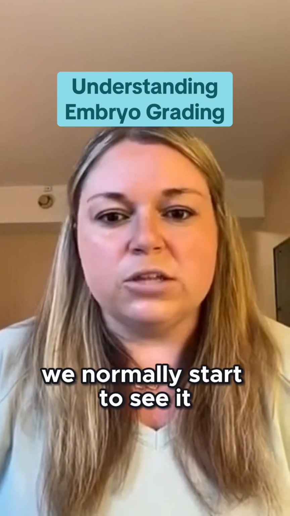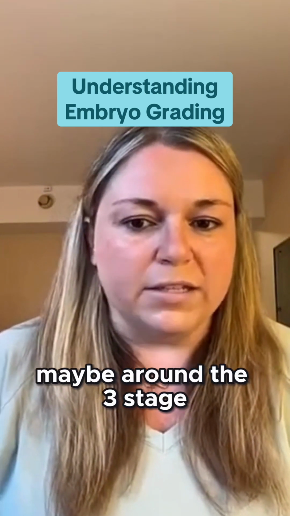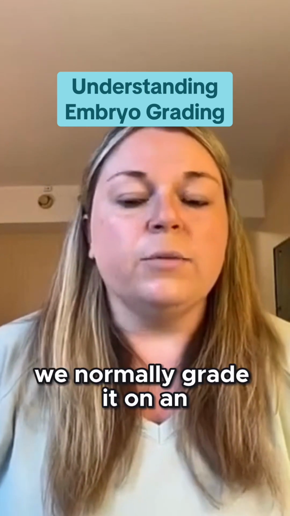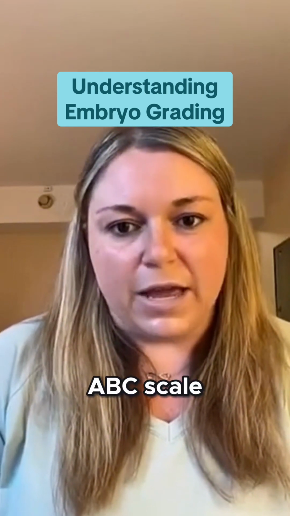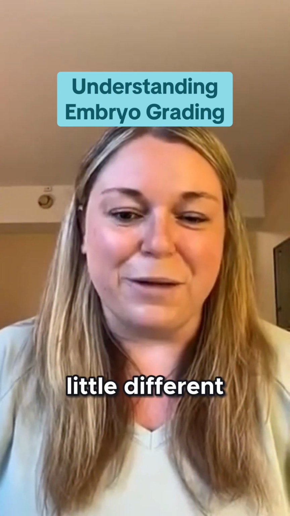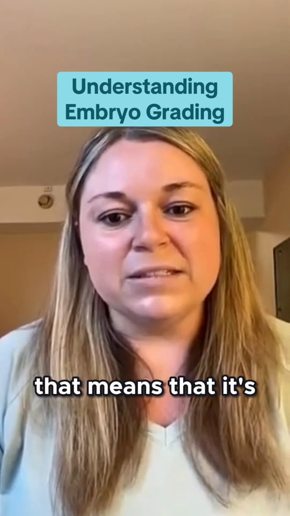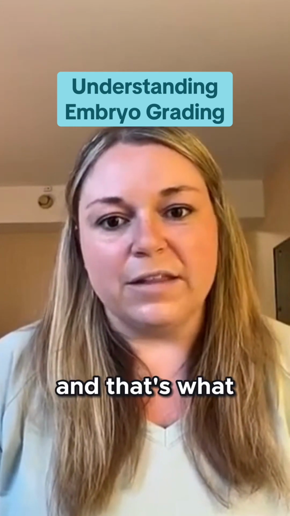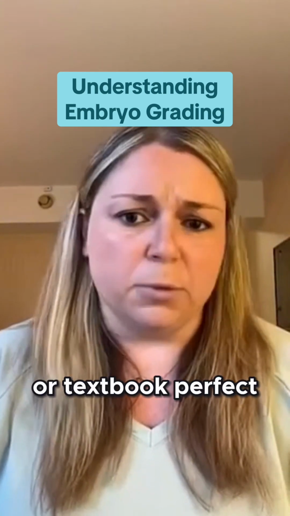We normally start to see it maybe around the 3 stage, definitely by the 4 stage though is when we hope to see it. And we normally grade it on an ABC scale. Some clinics also do a D as well, but every clinic's a little different. But if it has an A grade, that means that it's very compact. It's almost round in appearance, and that's what we would say is above average or textbook perfect.